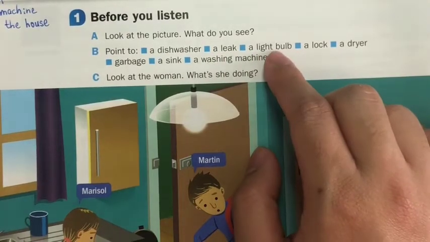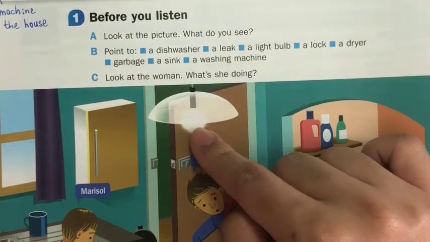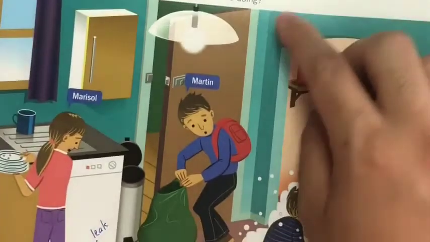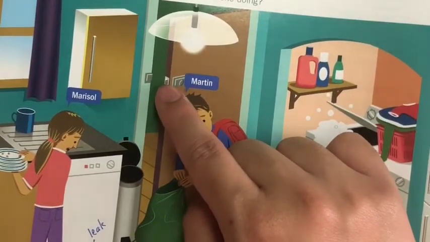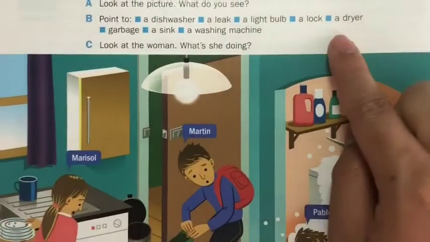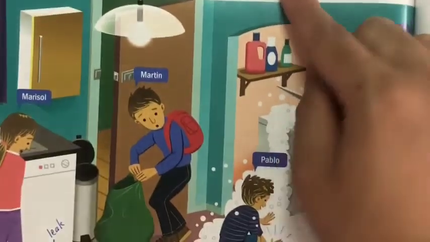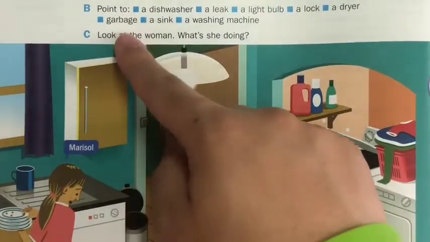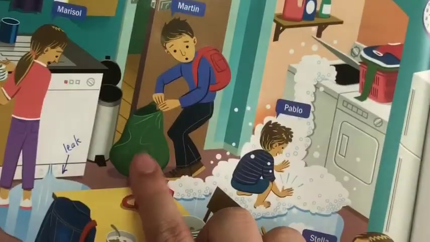A light bulb. This is a light bulb here. Lock, a lock. So on the door, there is a lock here. A dryer. The dryer is the machine that dries your clothes. I think it's this one. Garbage. Garbage is another word for trash.